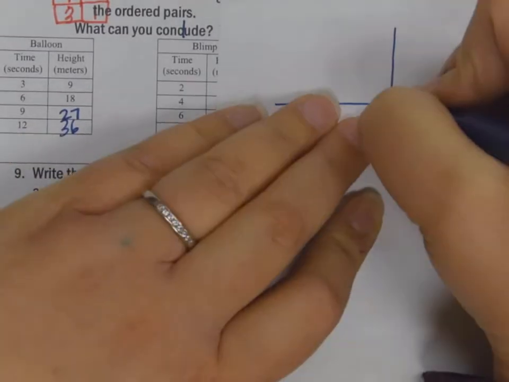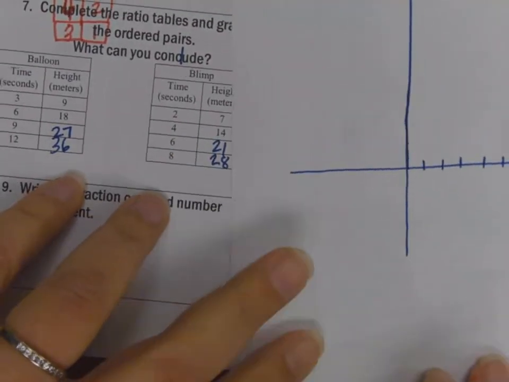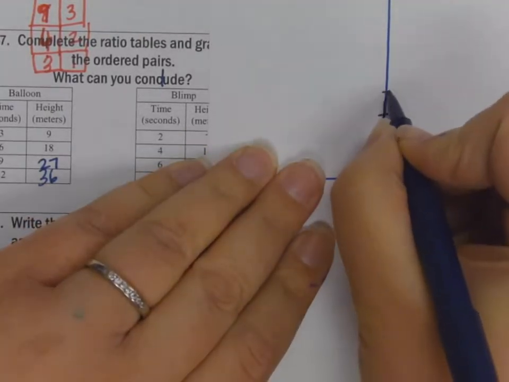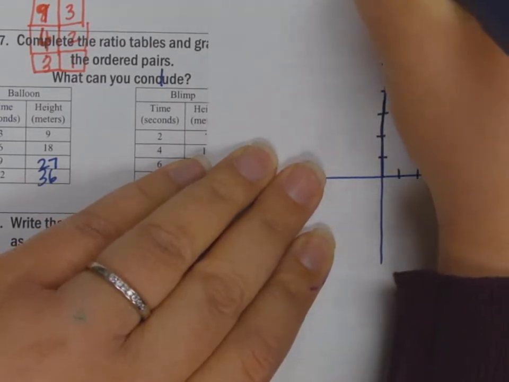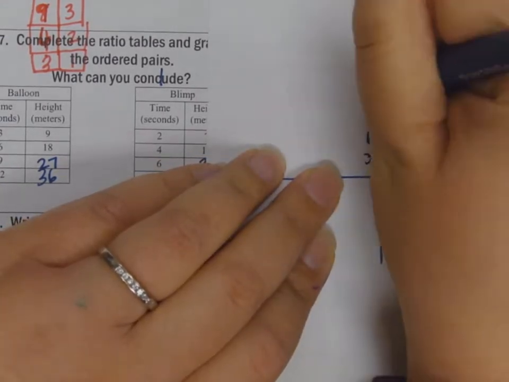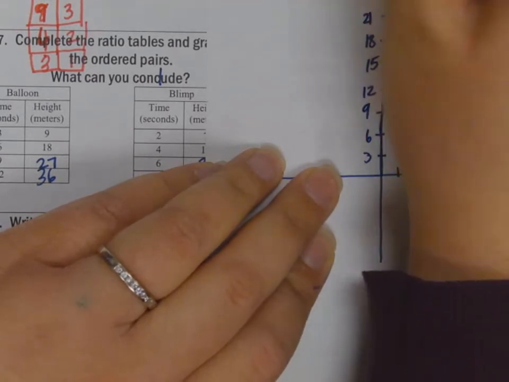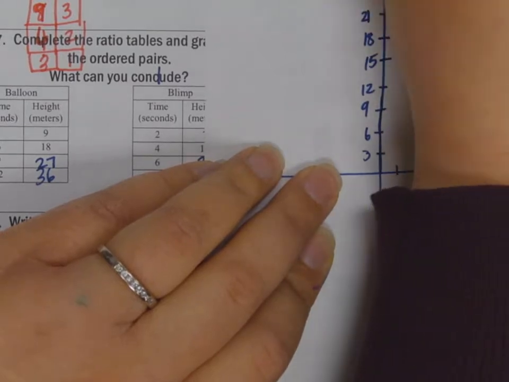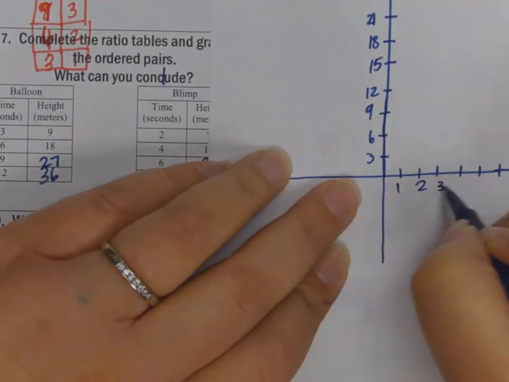And on my upside, I'm going to need up to 36, it looks like. So I'm going to count by 3s. 3, 6, 9, 12, 15, 18, 21, 24, 27, 30, 33, and 36. Those lines are much more spread out, but you get the point. And I think you'll probably have to draw it yourself. You might have one on your scratch paper, but I'm not sure. Okay, so I'm counting by 3s on my y-axis, and across my x-axis, I'm just going by 1s.